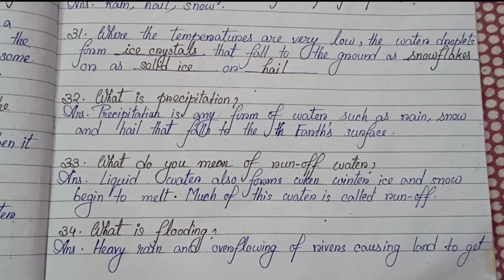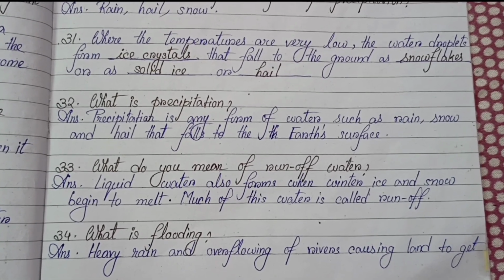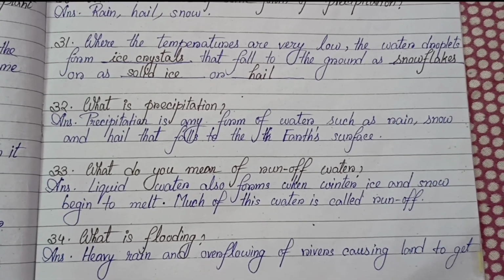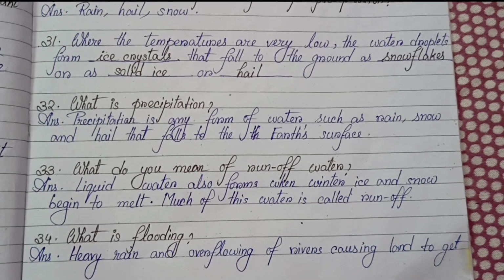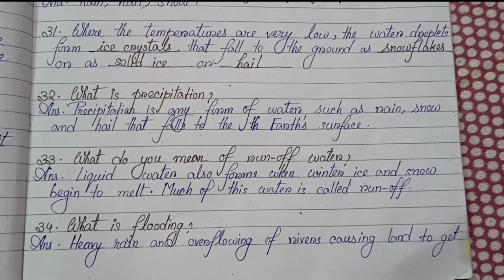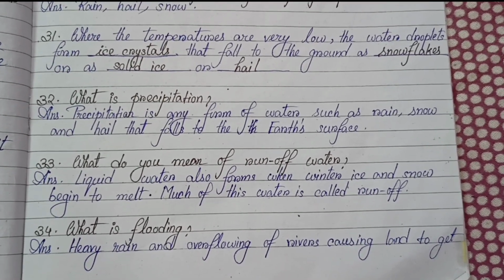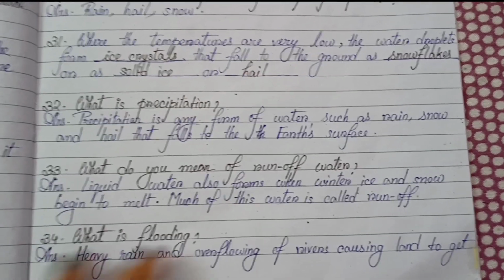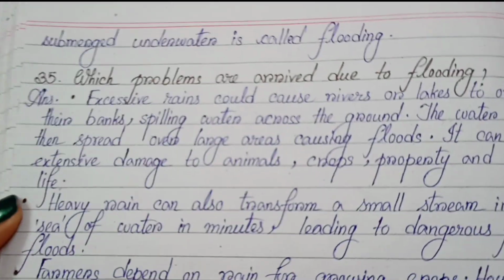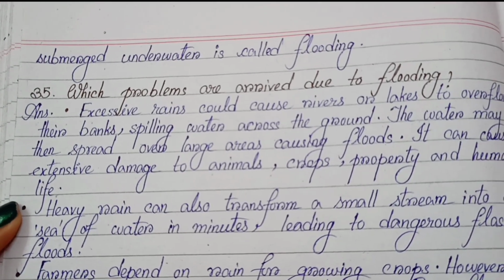33. What do you mean by runoff water? Liquid water also forms when winter ice and snow begin to melt. Much of this water is called runoff. Number 34. What is flooding? Heavy rain and overflowing of rivers causing land to get submerged underwater is called flooding.